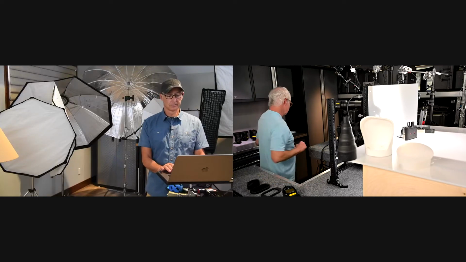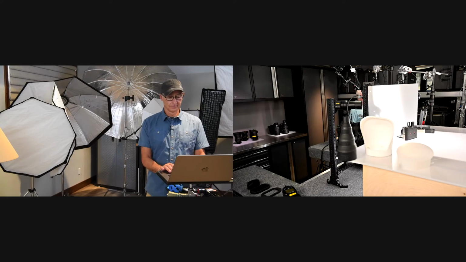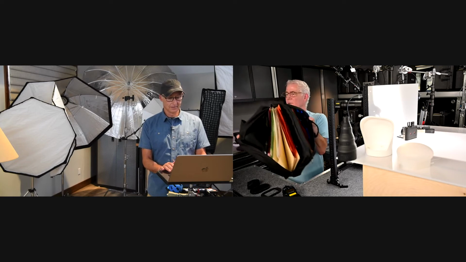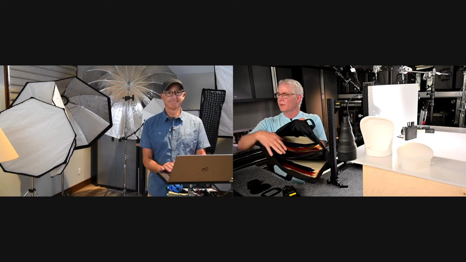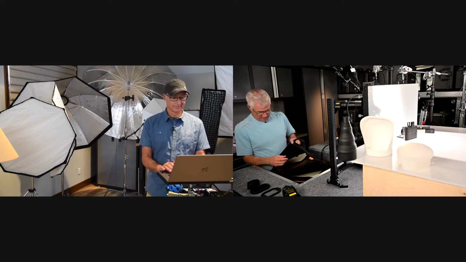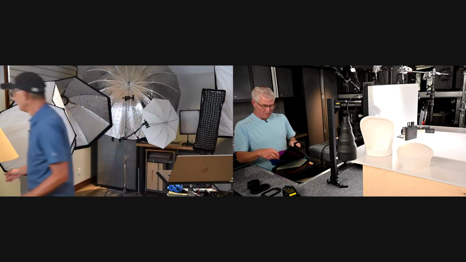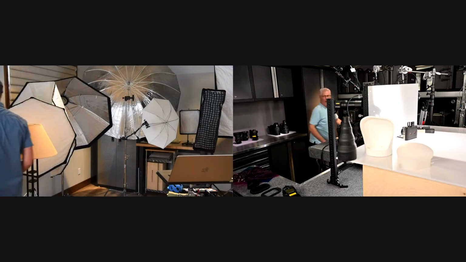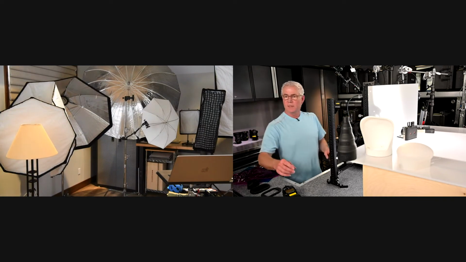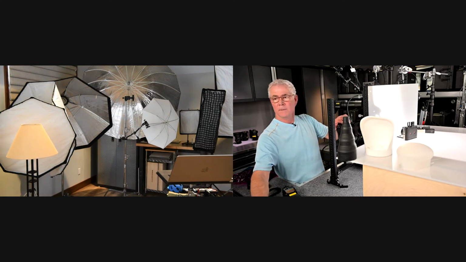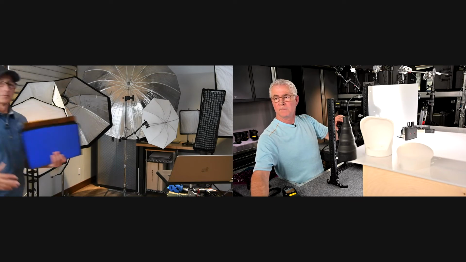So for example, I've got this whole case that I use, hopefully you can see all this, and they're all full of different colored gels. If I were to pull out, say, a really bright pink one and a blue one as well, let's go in camera and probably see it.